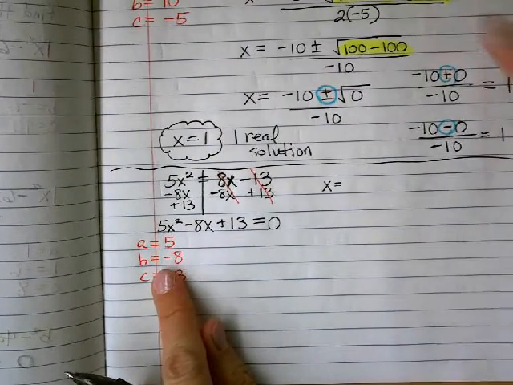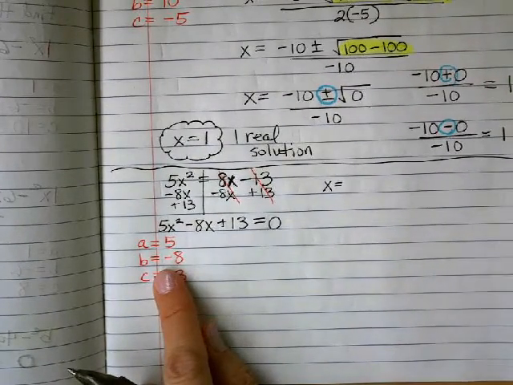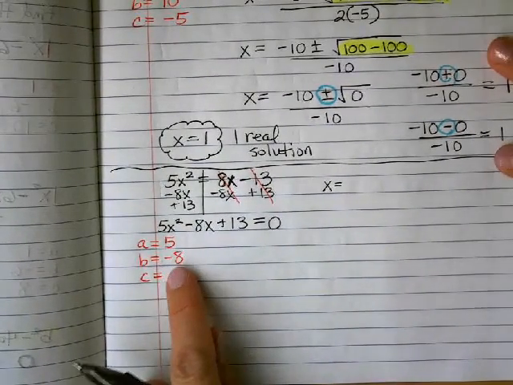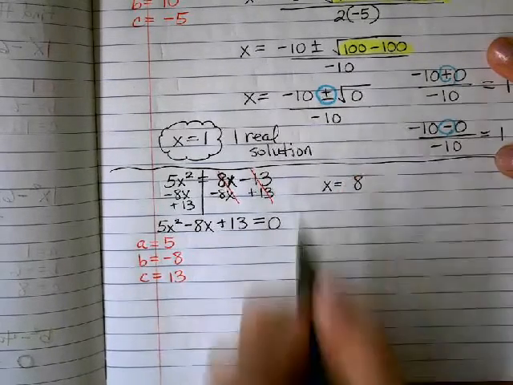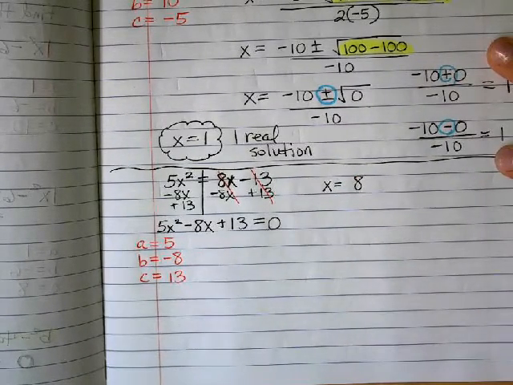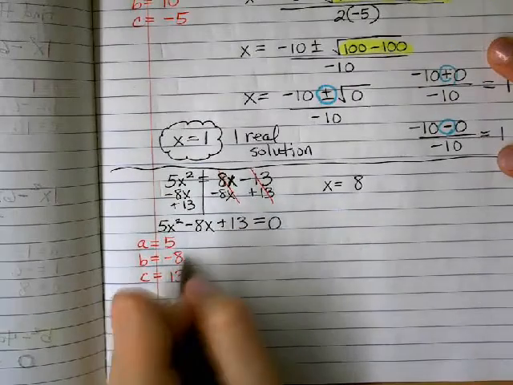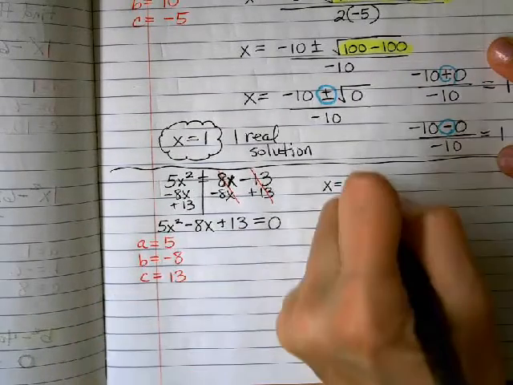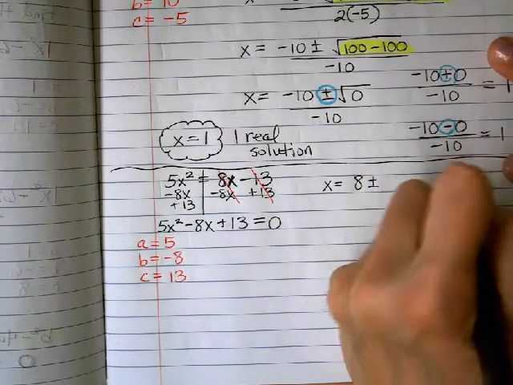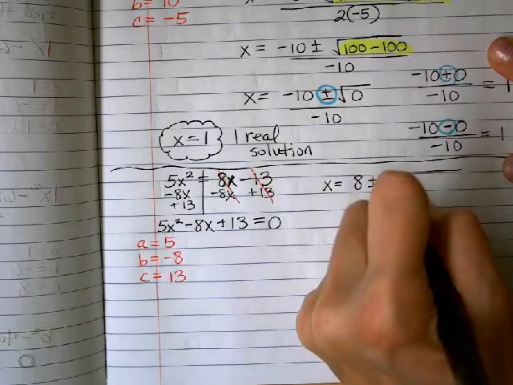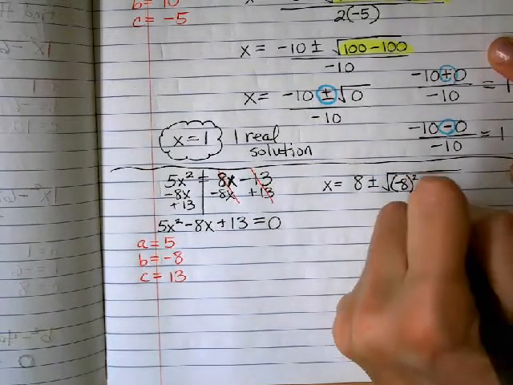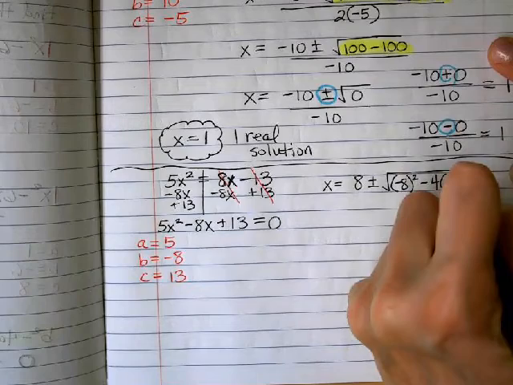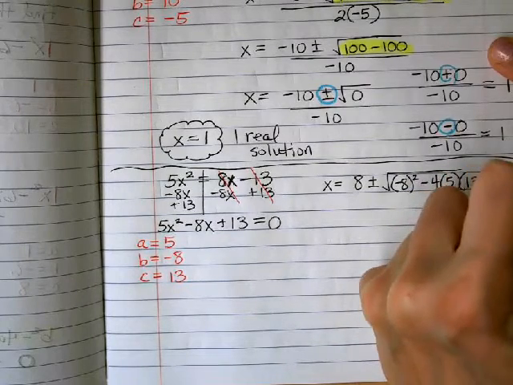So my b number is negative 8. It'll actually make it positive 8, because the formula says negative b plus or minus. So just switch the sign to positive 8 plus or minus square root of b squared. So take negative 8 squared minus 4 times 5 times c, 13. All over 2 times 5, 2a.